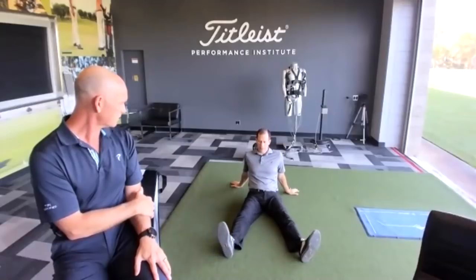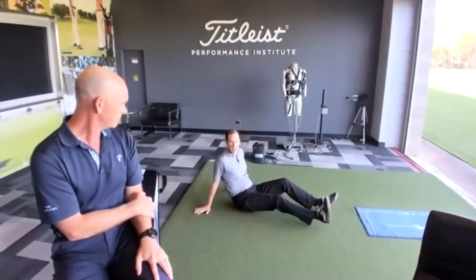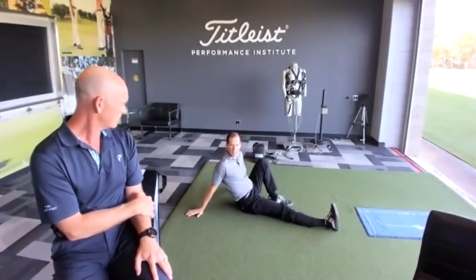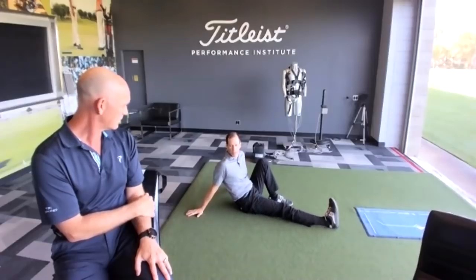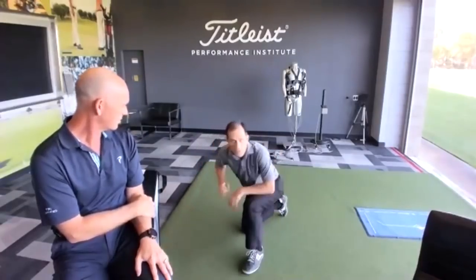A lot of times when we do this, we have them stretch. They slide their heel, so I feel like I'm sliding my heel away from my body to create some distraction, and then I have them rotate back and forth. That warms up the hip joint and gets a little internal rotation.